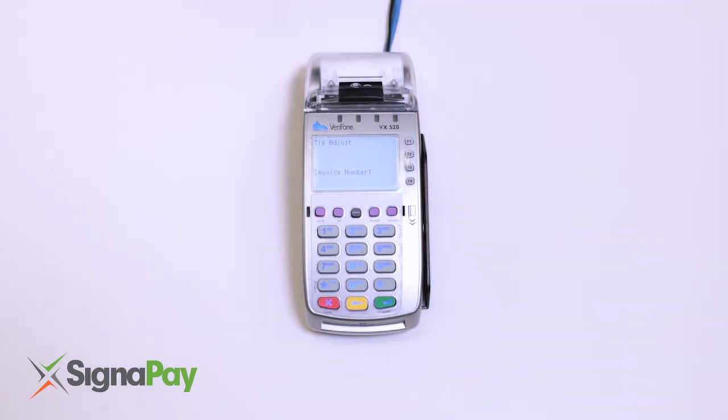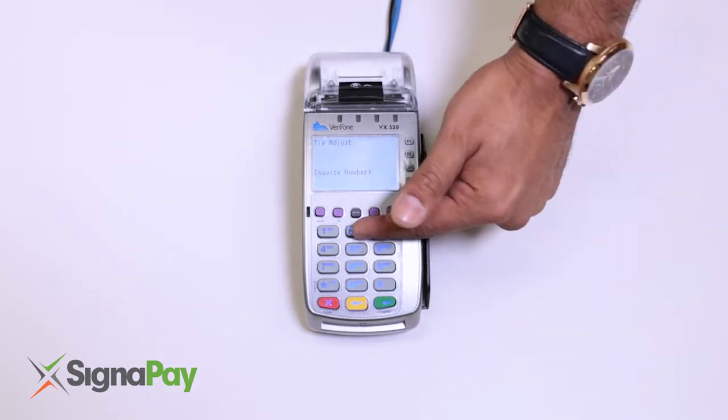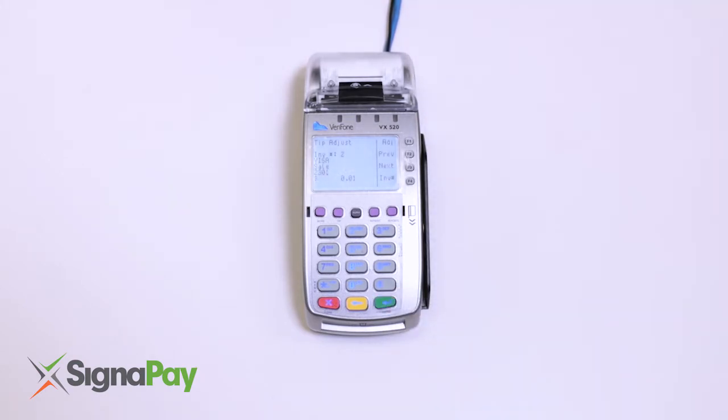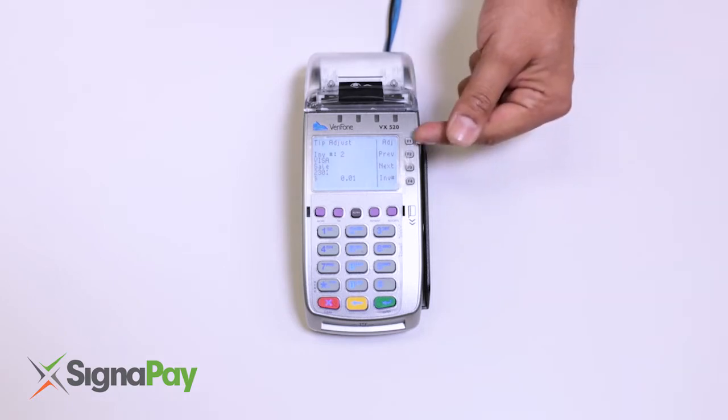You are going to need to enter the transaction invoice number of the original receipt and press enter. Here, you are going to verify that you are adjusting the correct transaction by the amount and the last 4 digits of the credit card, and you are going to choose adjust, F1.